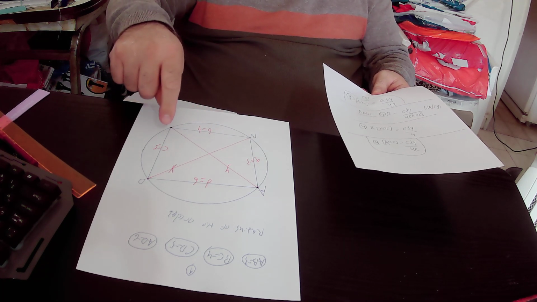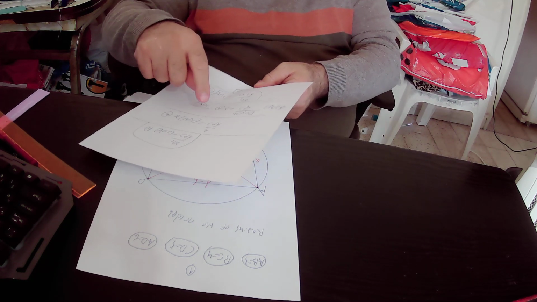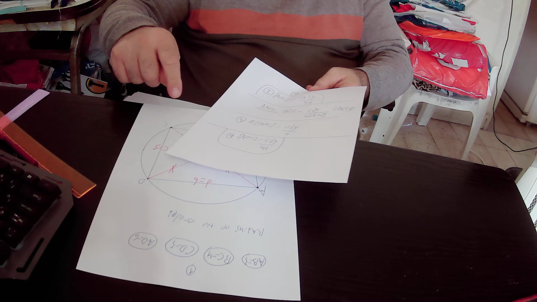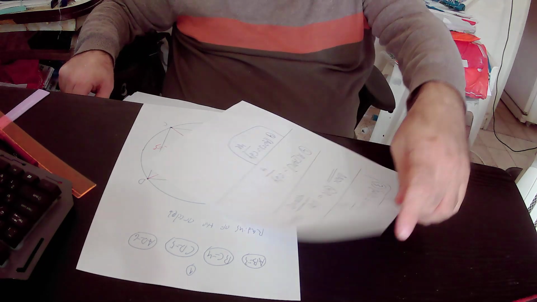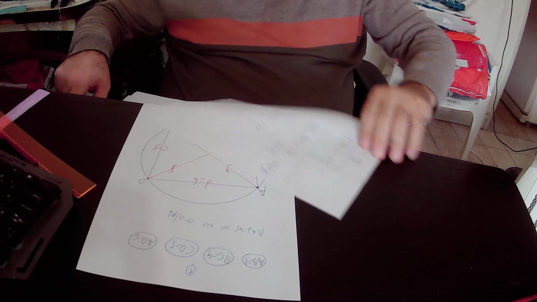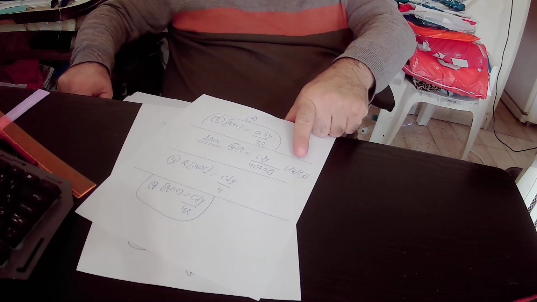That is to say, it will be equal to C times D times Y over 4 times the area of triangle ADC. That is according to rule number 3.